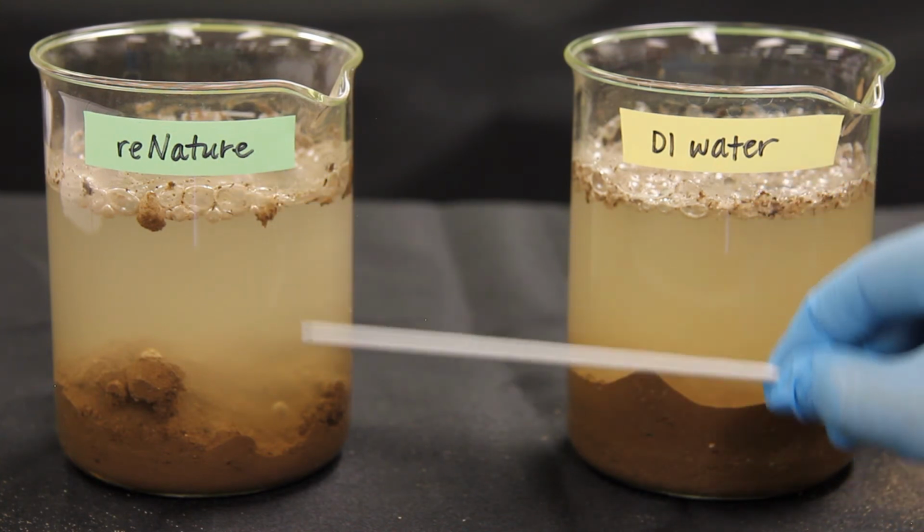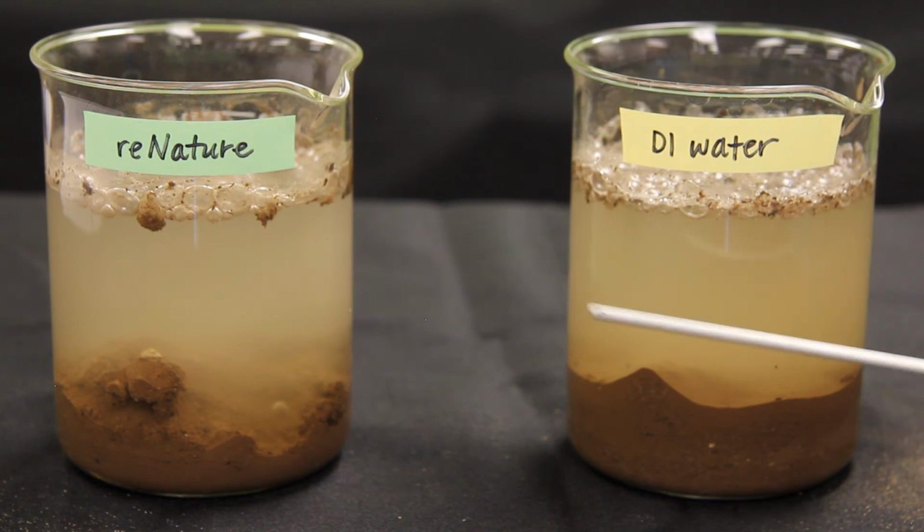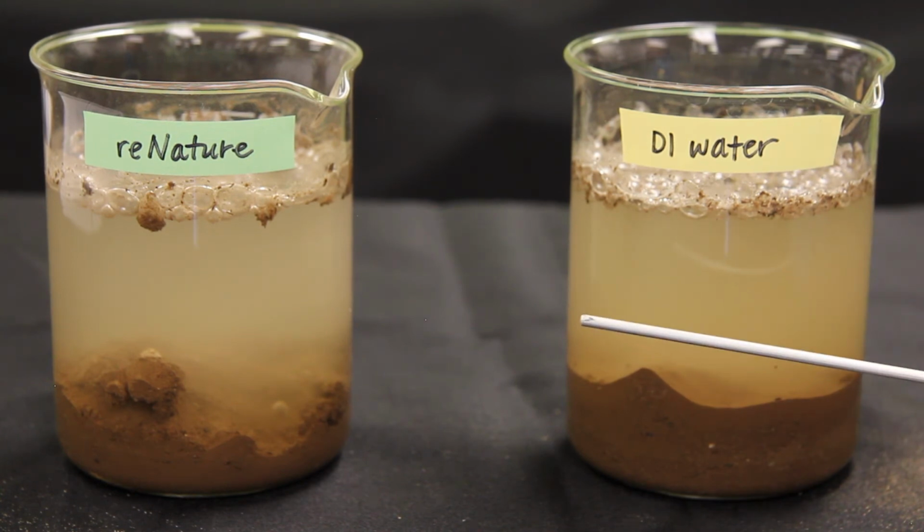This water is more clear than in the other beaker. Clay particles have settled out and are no longer suspended. reNature's product contains organic matter and fulvic acids, which remove the sodium that caused the particle dispersion in the deionized beaker.